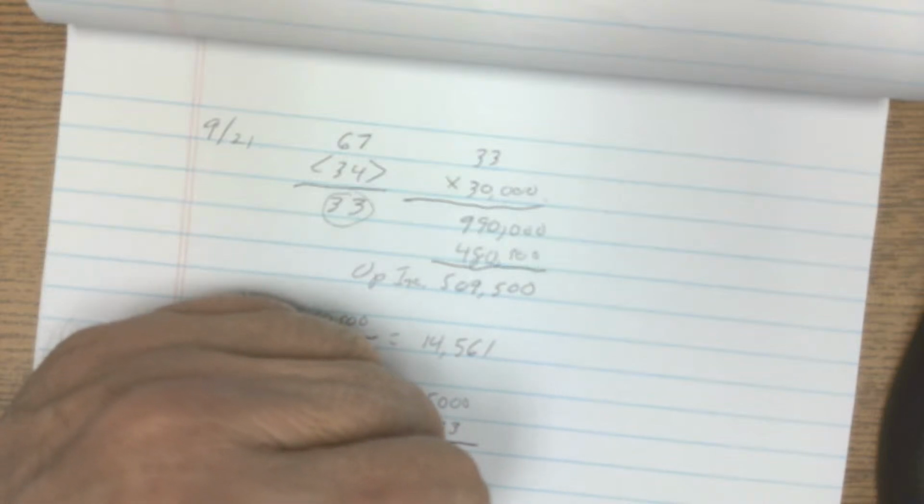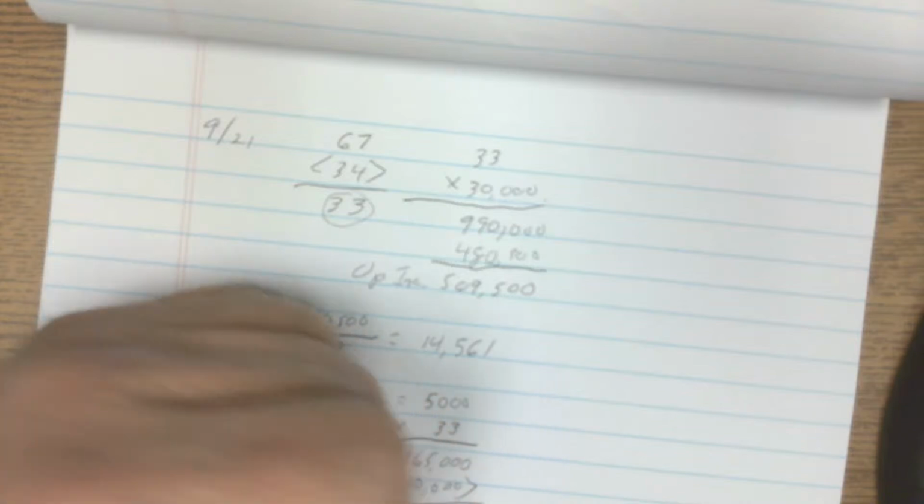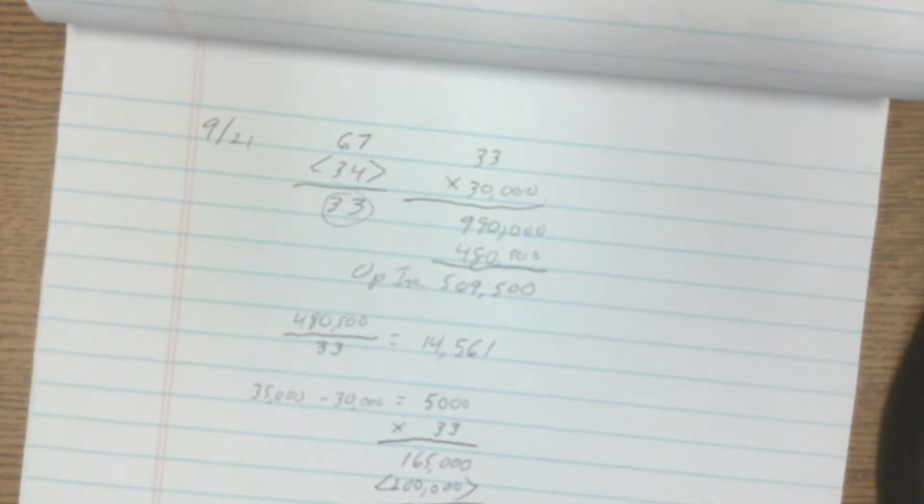We will go down in operating income by $35,000. Let me prove that to you.